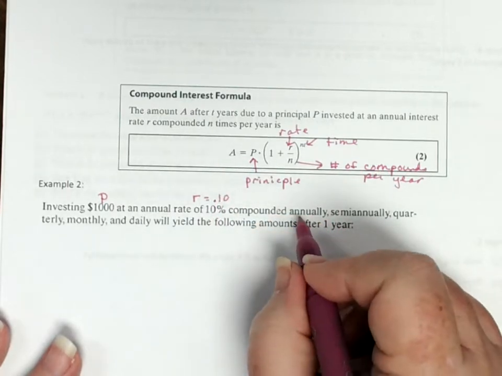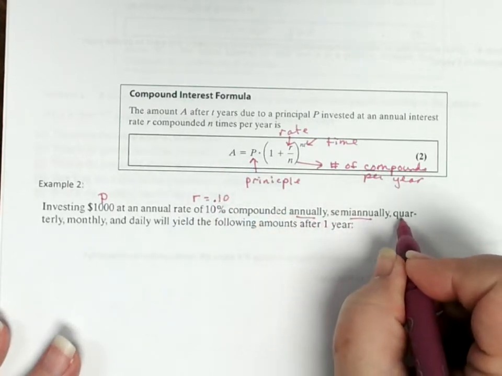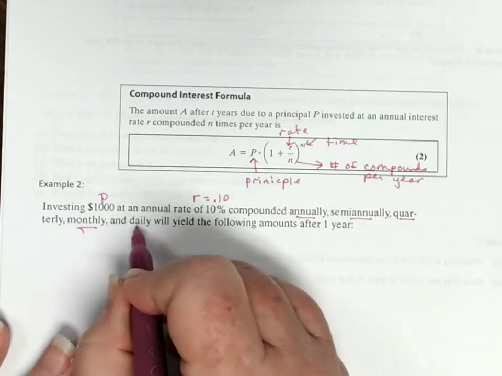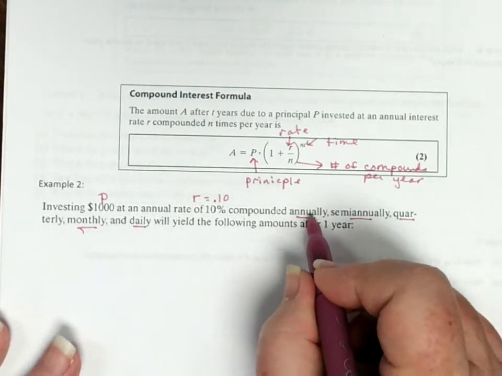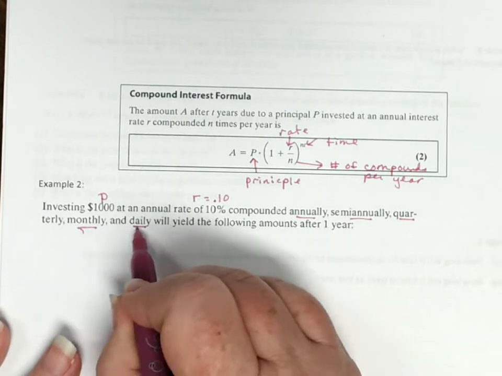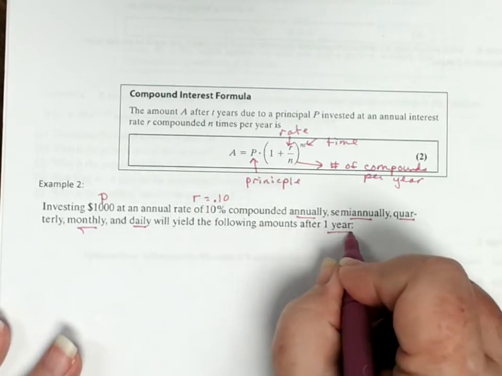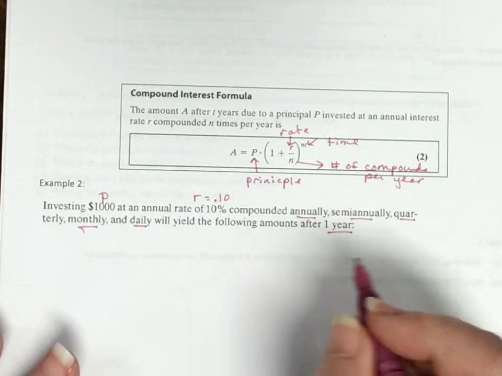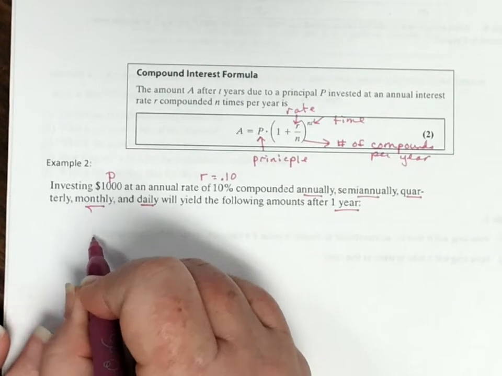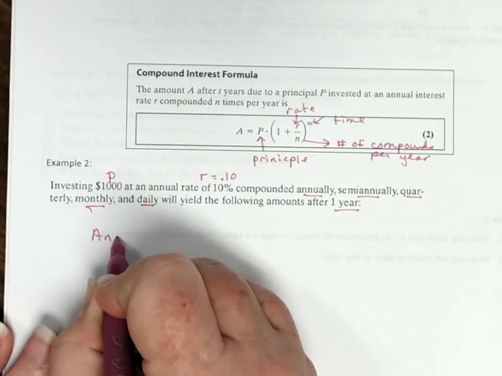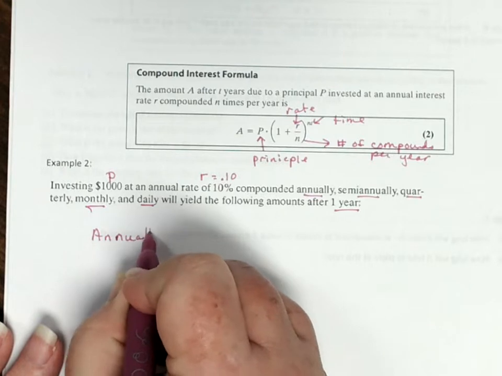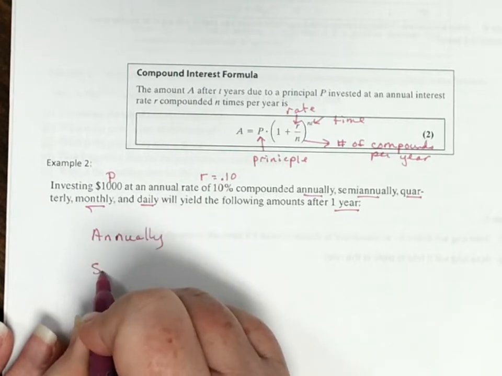And they want me to compound it annually, semi-annually, quarterly, monthly, and daily. So they're actually asking me to do 1, 2, 3, 4, 5 problems for 1 year. So we're going to write out an equation for annually. We're going to write one out for semi-annually.